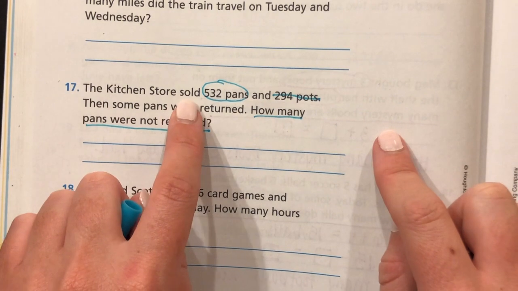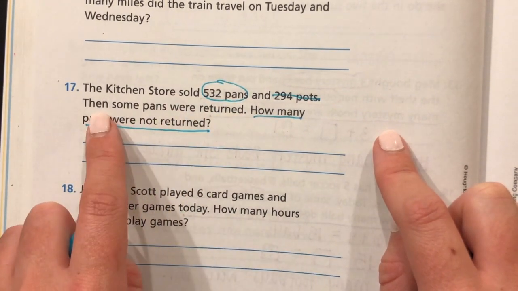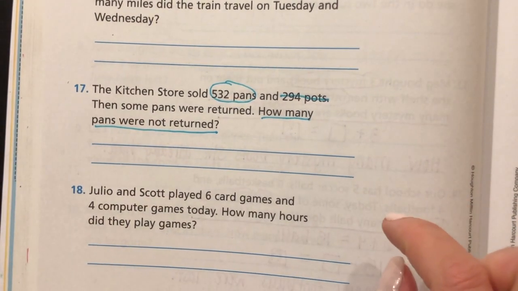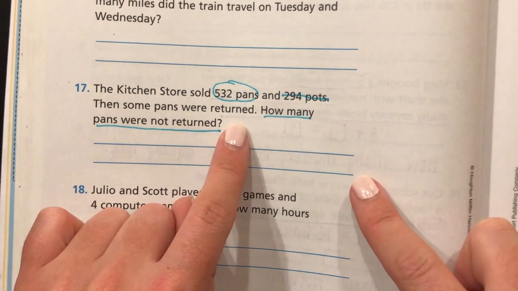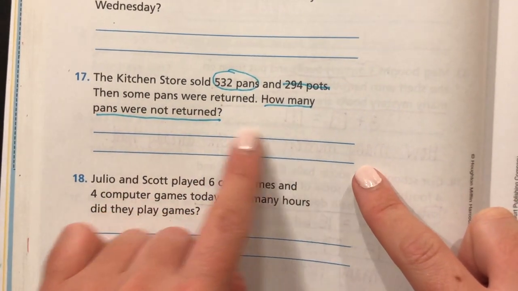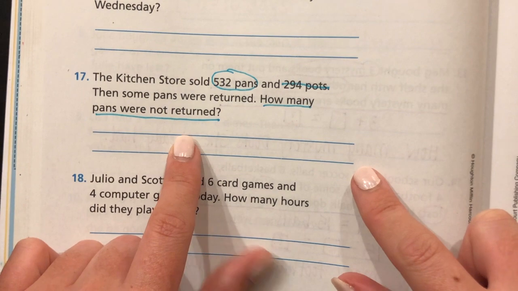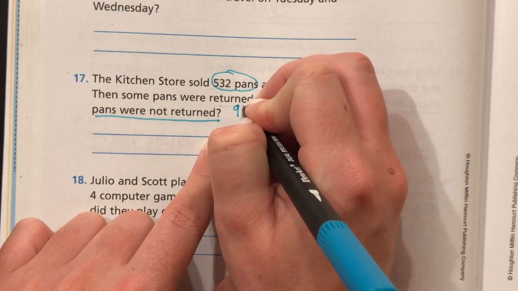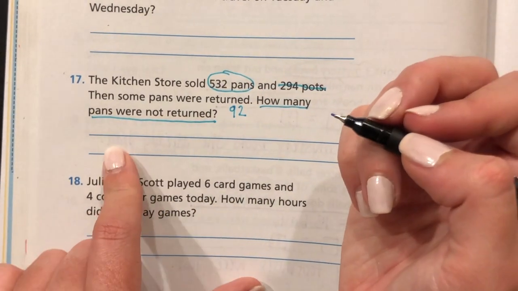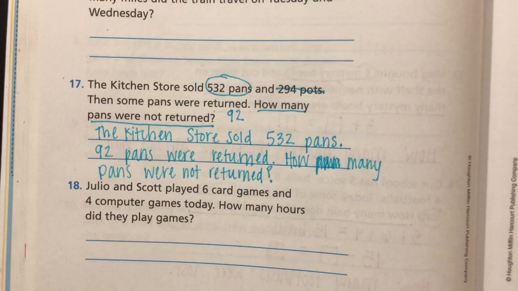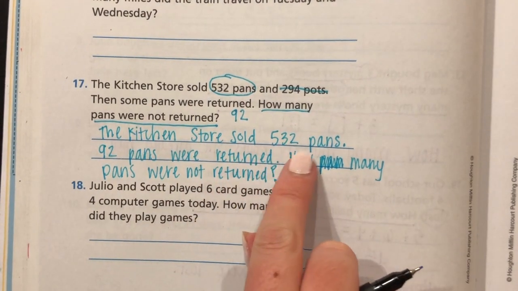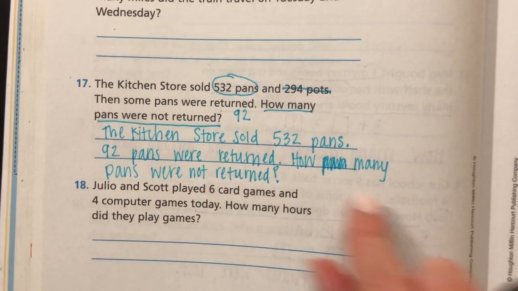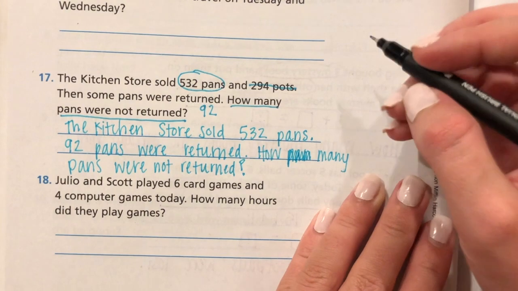So the kitchen store sold 532 pans, and then some pans were returned. We can make up a number. Until I figure out how many pans were returned, I can't figure out how many were not returned. So let's say 92 pans were returned. So let's see if we can do it now. Okay, so I rewrote it as the kitchen store sold 532 pans. 92 pans were returned. How many pans were not returned? Now I can go ahead and figure it out.